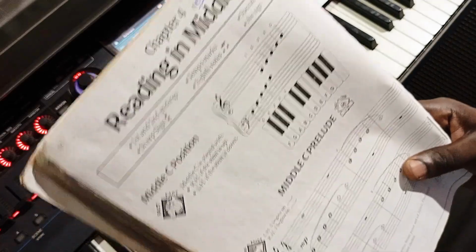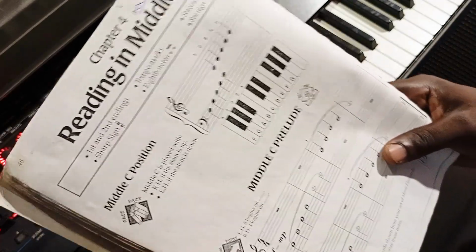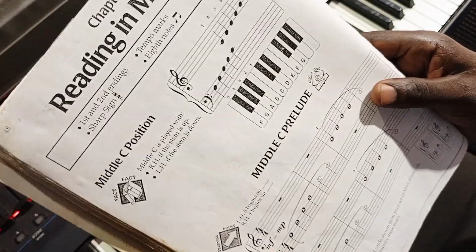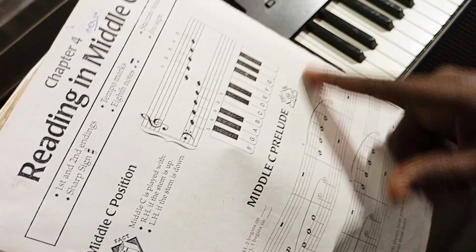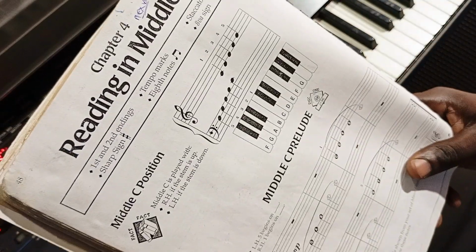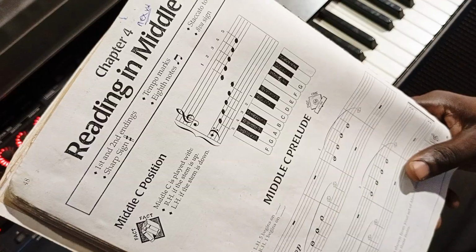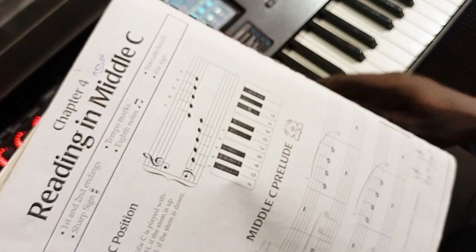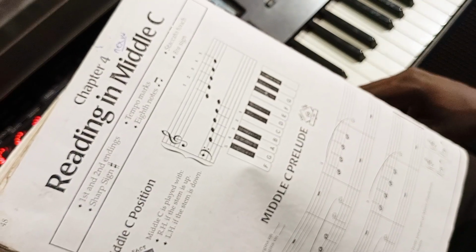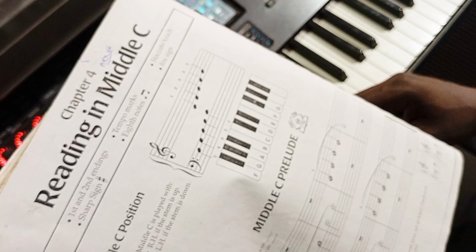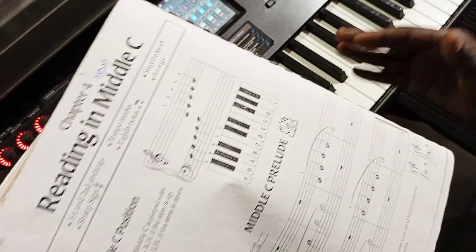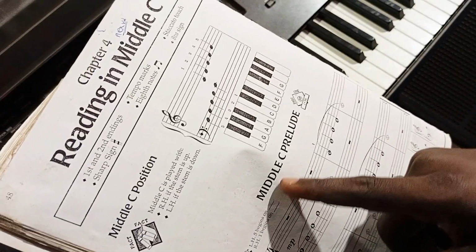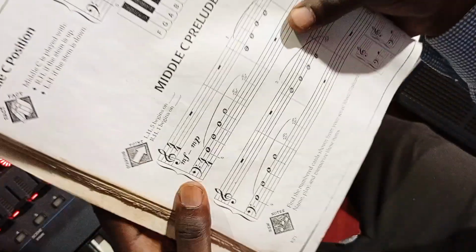Okay, I'm going to play a short melody here. It's a tune called Middle C Prelude. As I've told you, we are dealing with reading in the middle C position, so we are going to be rotating around middle C. We are playing in the key of C, around the middle C, which is the center of the keyboard. So this is the song.